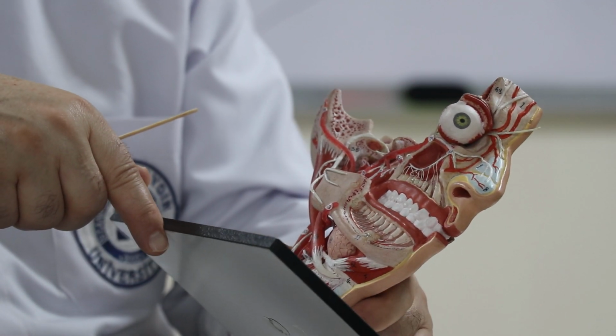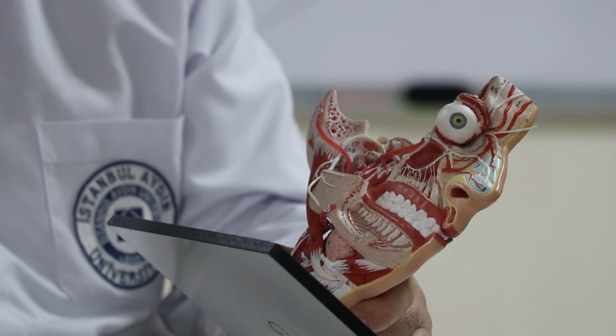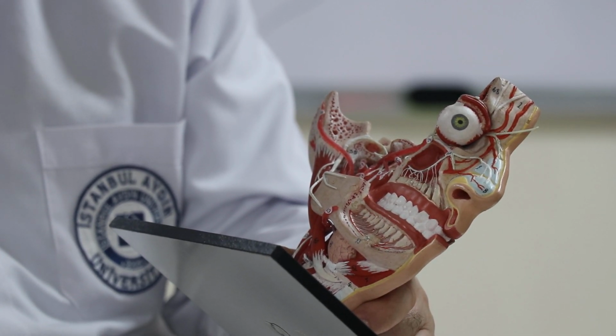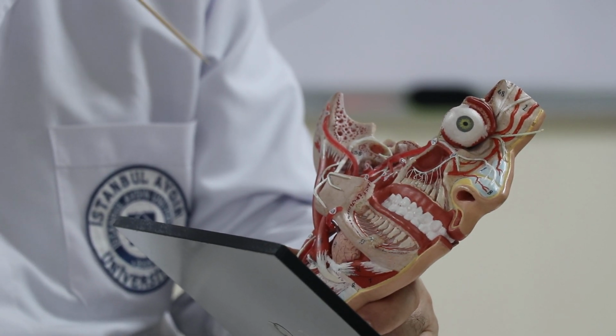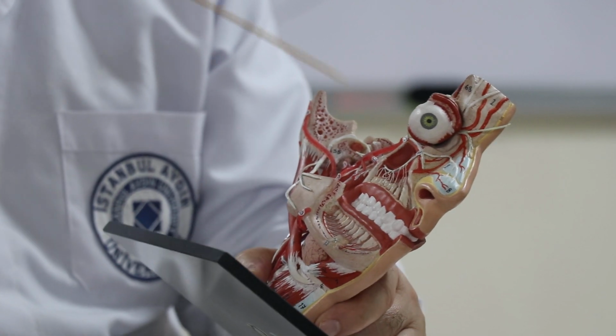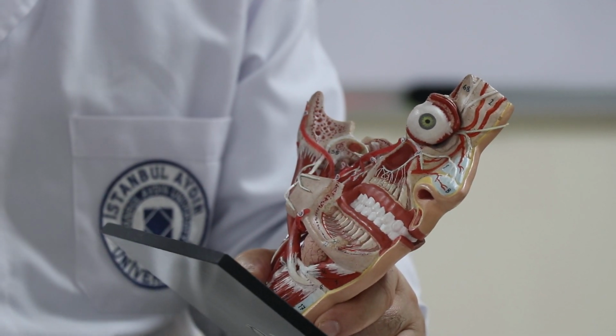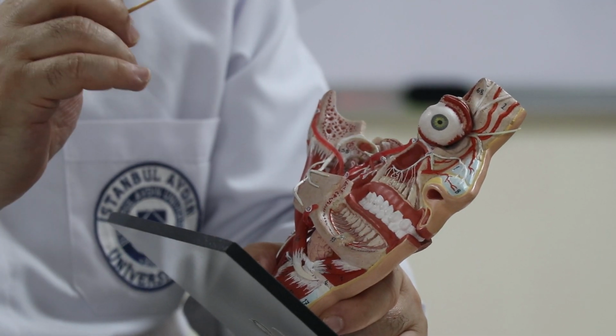That's about it, I think. Okay, so those are the branches in the pterygopalatine fossa.